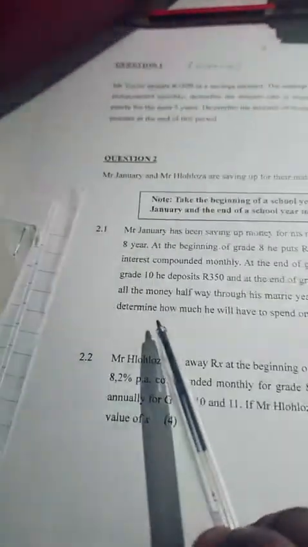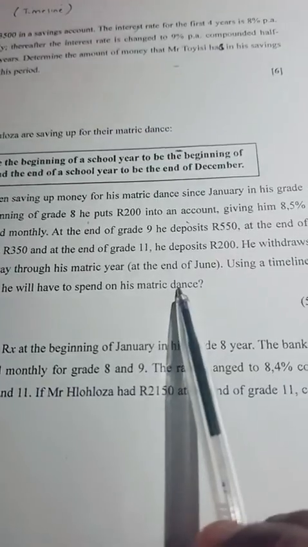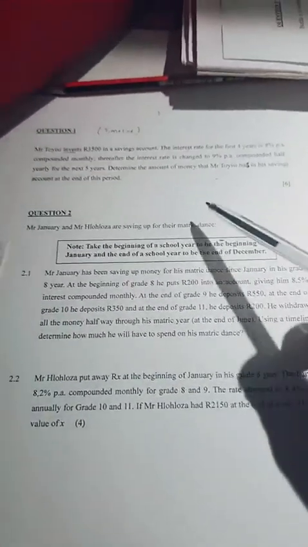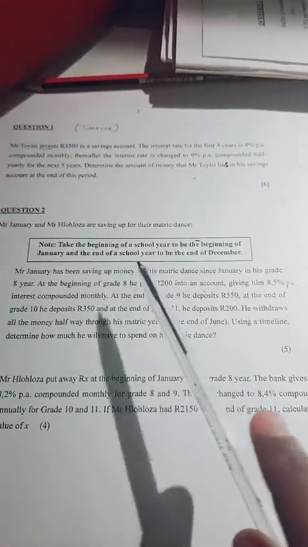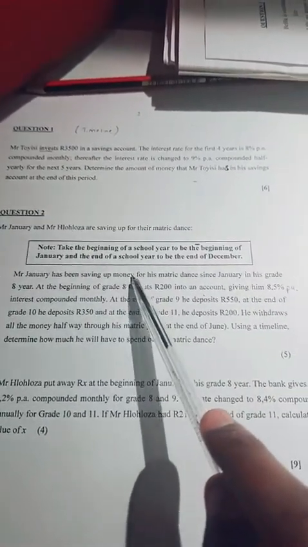Using a timeline, determine how much he will have to spend on his matric dance. Okay, so let me zoom out from the question so that you guys can maybe see it in its entirety. Mr. January has been saving up money.